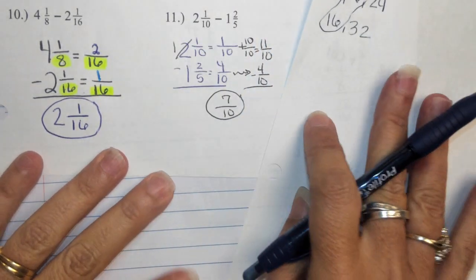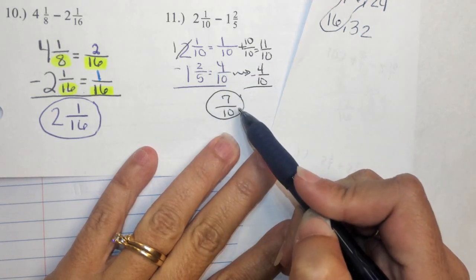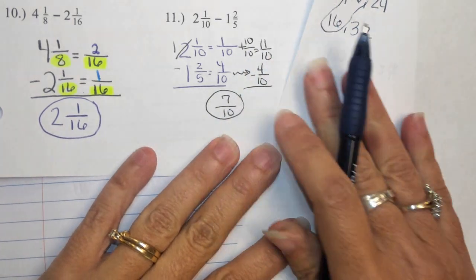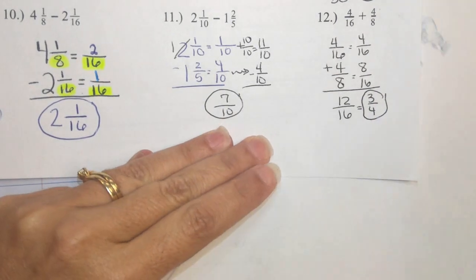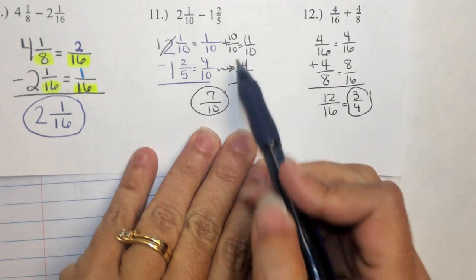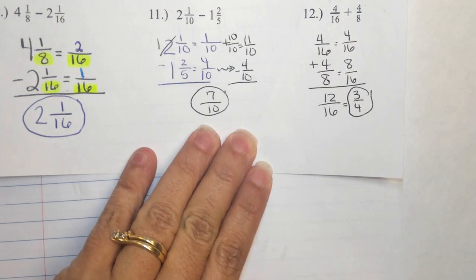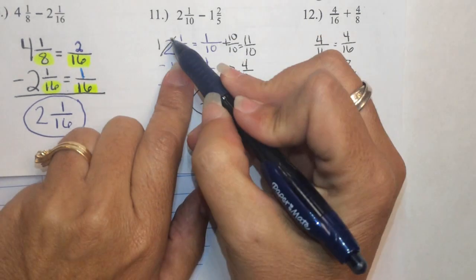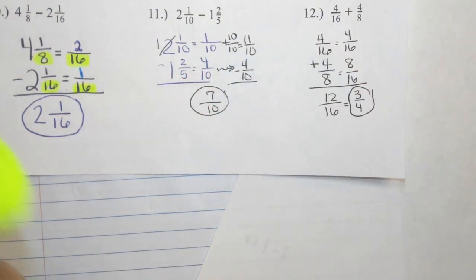Okay, let's look at this one. Many of you might have missed this one. This is the ugly one with the borrowing. I was thinking that one had borrowing last night when I did it, but it didn't. Look, you can't do 1 minus 4. If you have 1 apple, you can't minus 4. So you have to borrow from the top and add in whatever the denominator is.